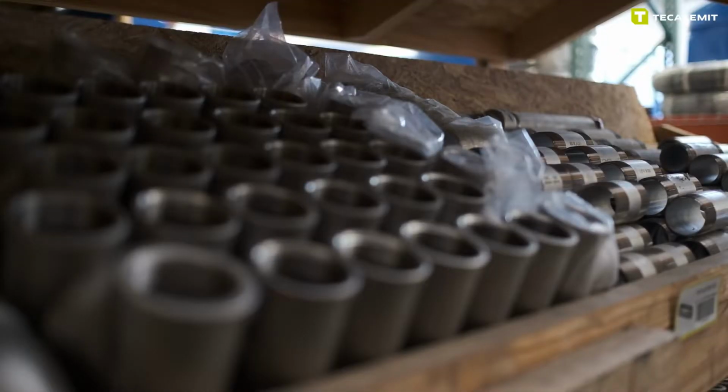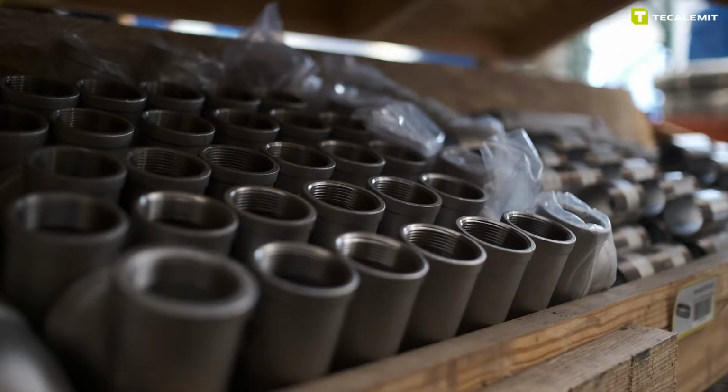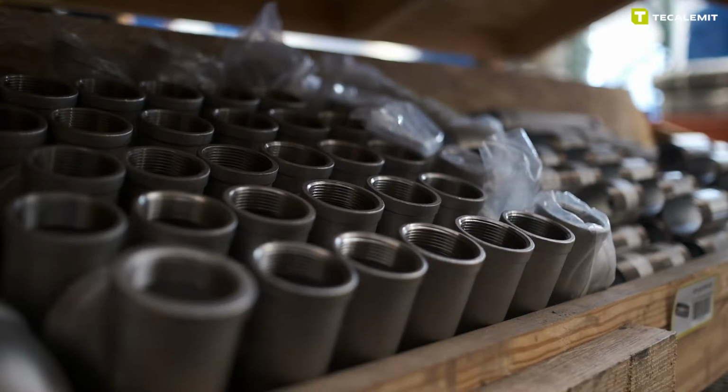Let's begin. Okay, so let's get something basic out of the way. NPT and BSP threads are typically just pipe standards, right? Kind of like ISO standards for certain products, liquids, things of that nature. NPT stands for National Pipe Thread and BSP stands for British Standard Pipe.